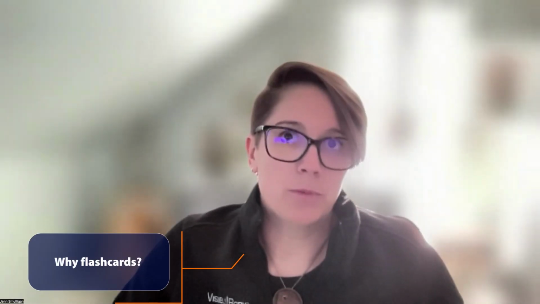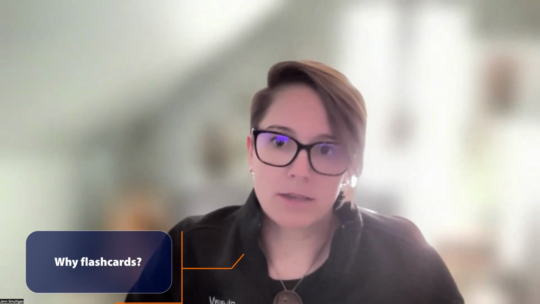As a student, when I was going through A&P, flashcards were really helpful for anything that was terminology heavy. So for me, I used the traditional flashcards. I got index cards and cut them up and made my own stack, and I'd keep them in my bag, and I would bring them with me to lunch and flip through them.